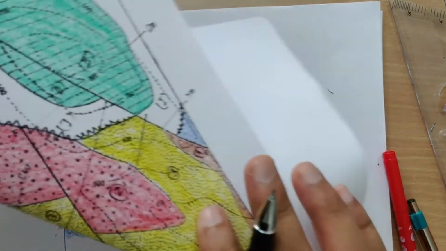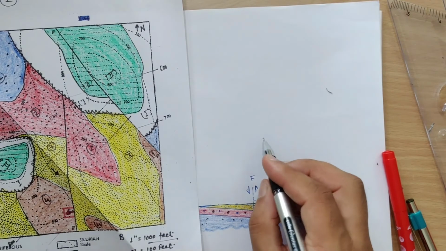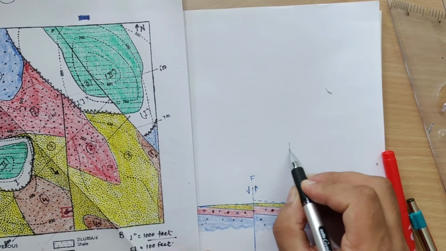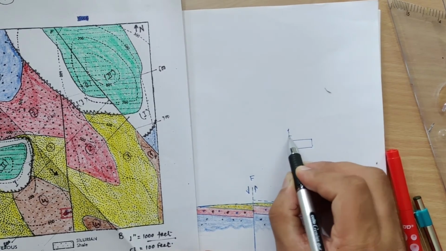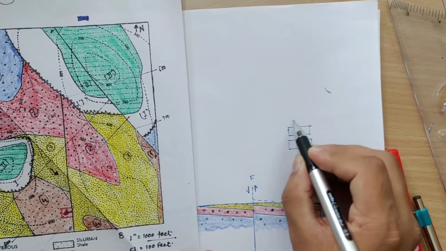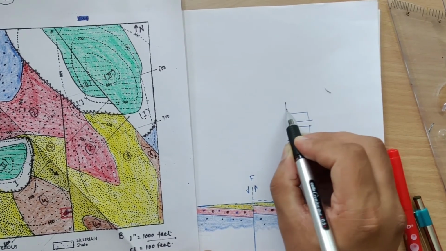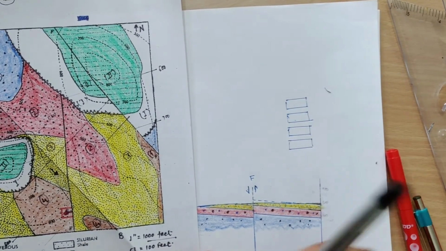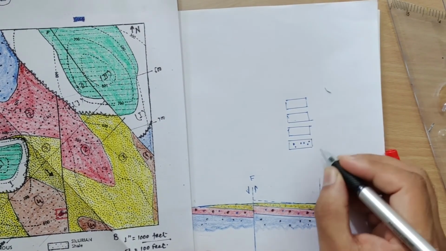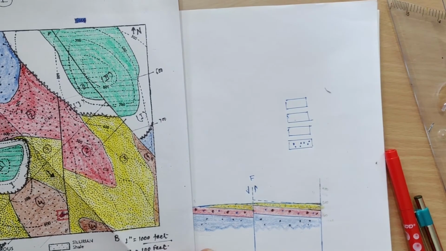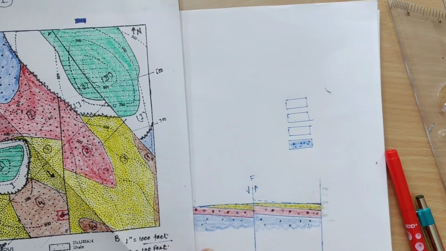So now we have completed this map. We can make the symbols as well. The first is our conglomerate. Then we have grit.